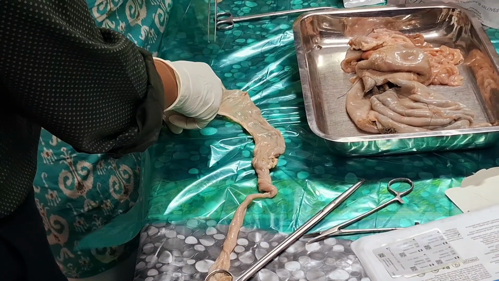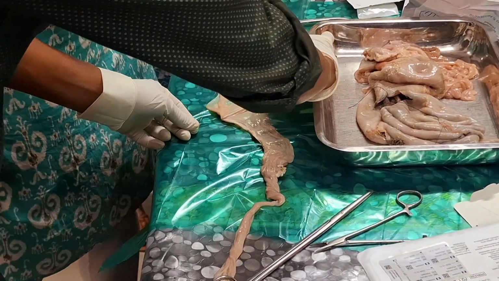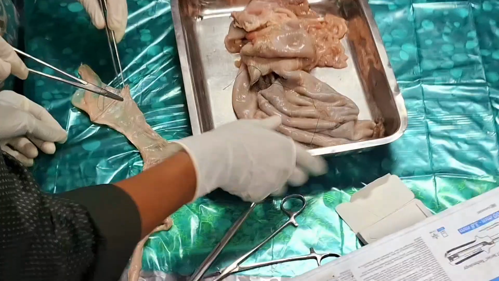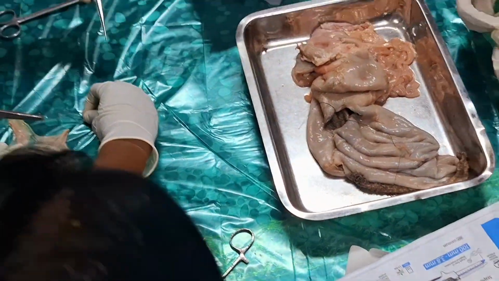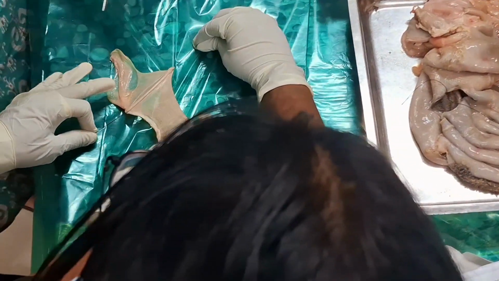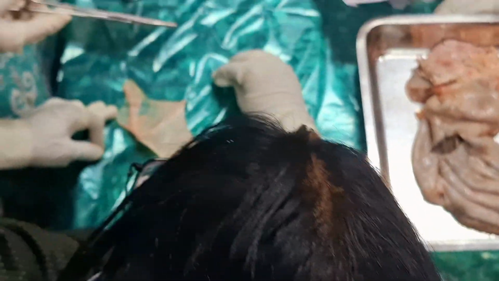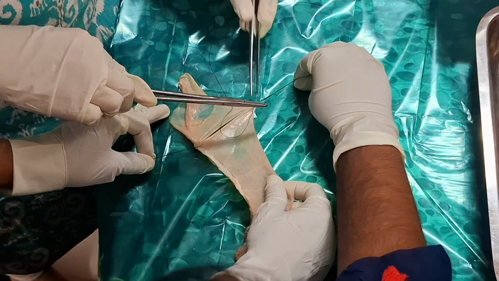Take the first layer, that is the Lembert stitch. The direction should be perpendicular to the cut edge.